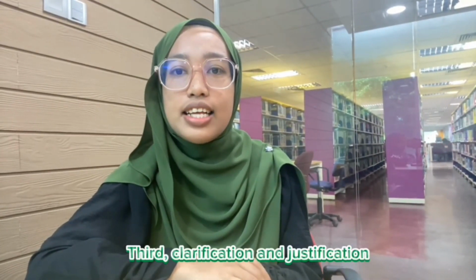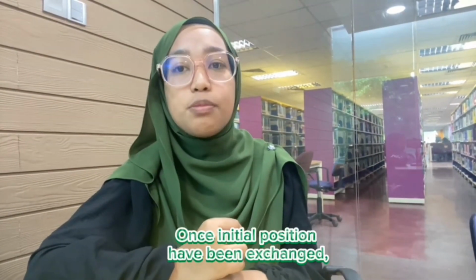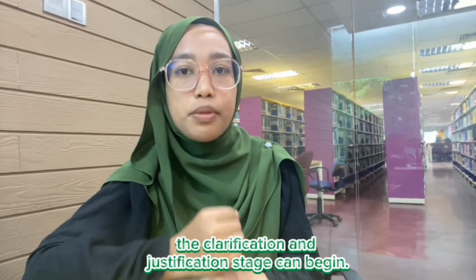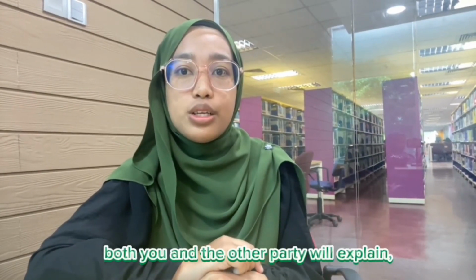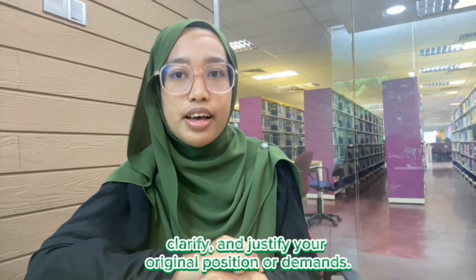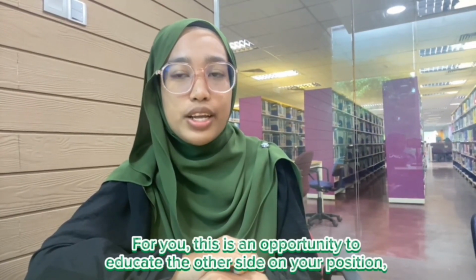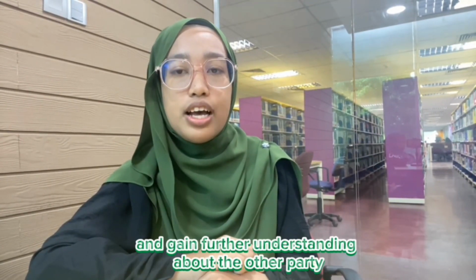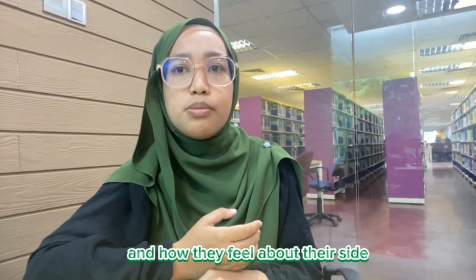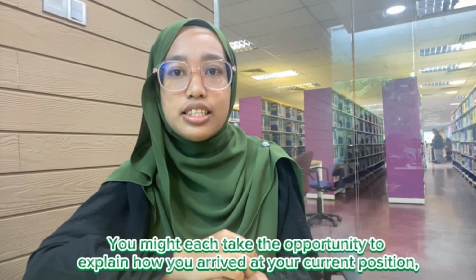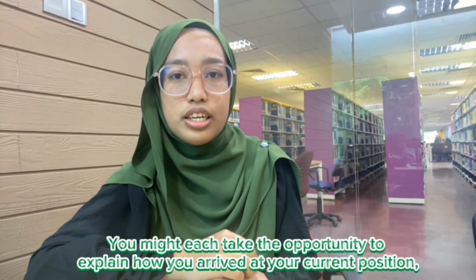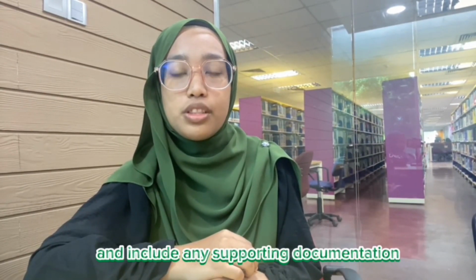Third, clarification and justification. Once initial positions have been exchanged, the clarification and justification stage can begin. Both you and the other party will explain, clarify, and justify your original position or demand. For you, this is an opportunity to educate the other side on your position and gain further understanding about the other party and how they feel about their side. You might each take the opportunity to explain how you arrived at your current position and include any supporting documentation.